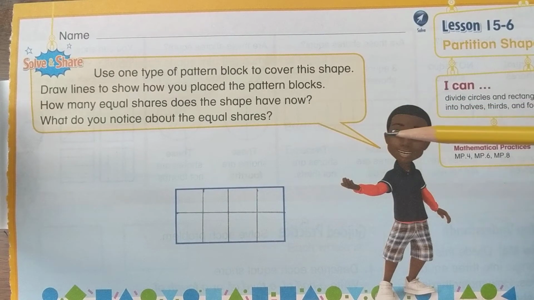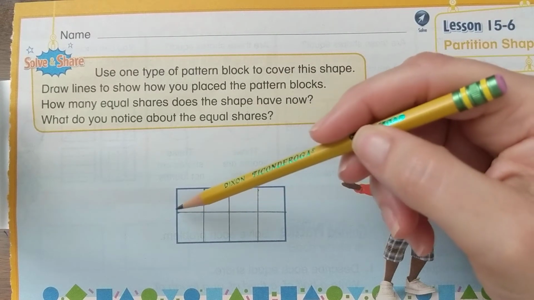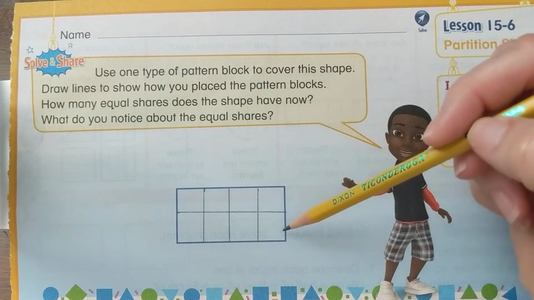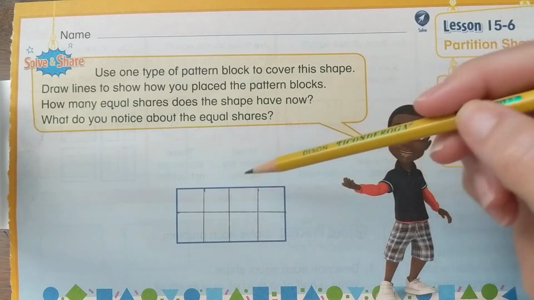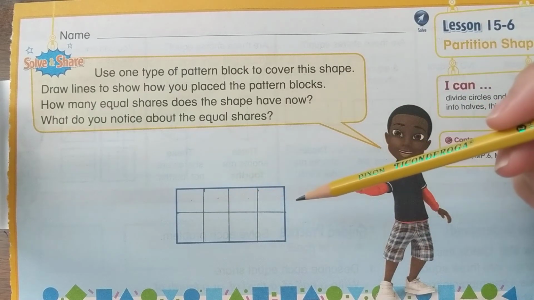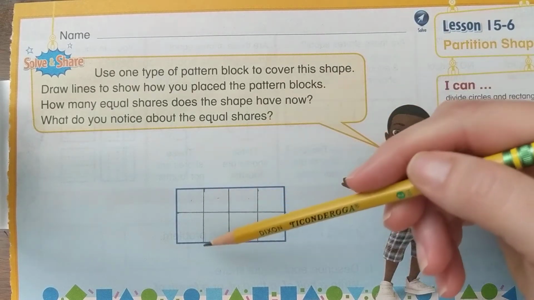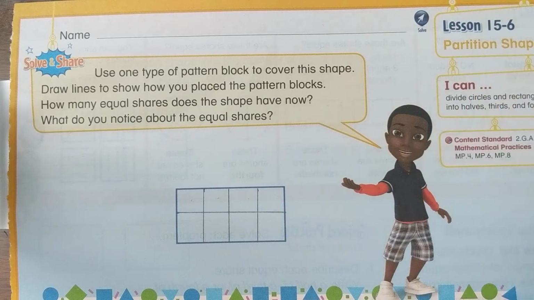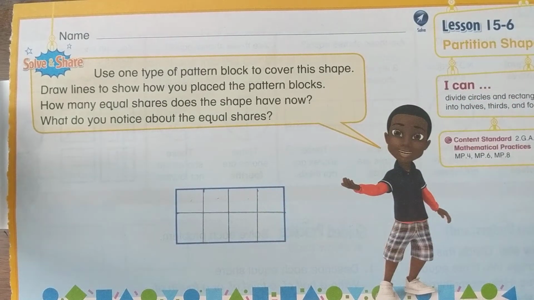You can go ahead and draw the lines. Make 2 rows, so only draw one line to make 2 rows, and then make 1, 2, 3, 4 columns, which means you draw 3 lines going up and down to make 4 columns, and try to make it as equal as you can. Pause the video if you need to, and then push play when you're ready.